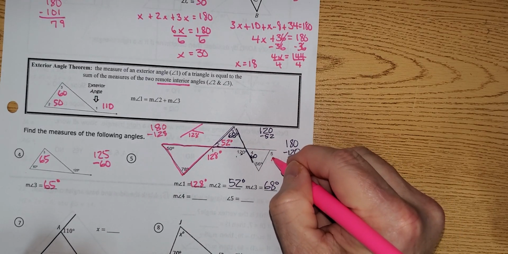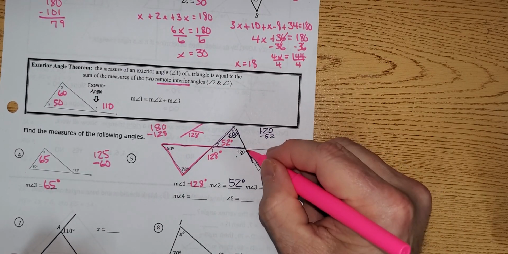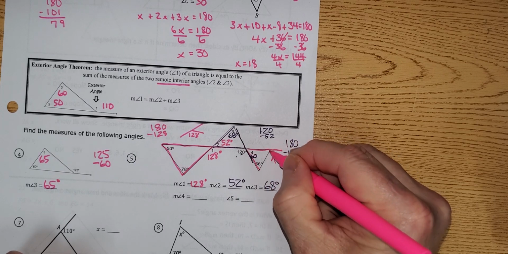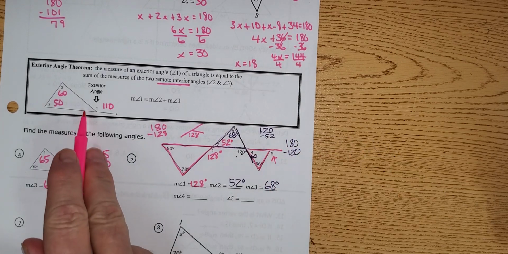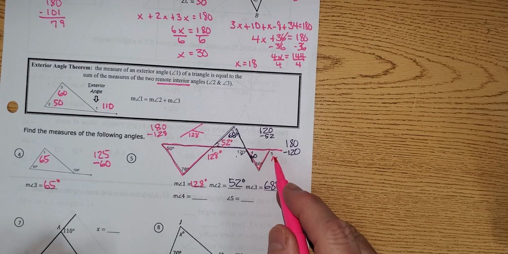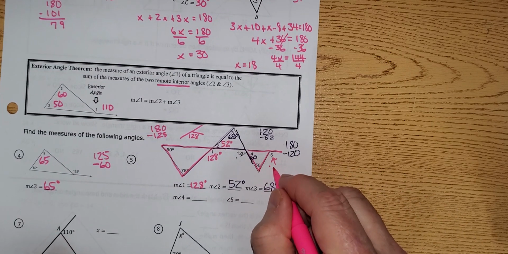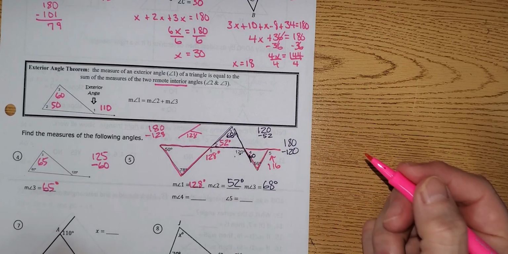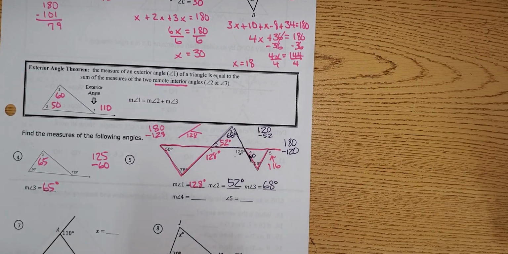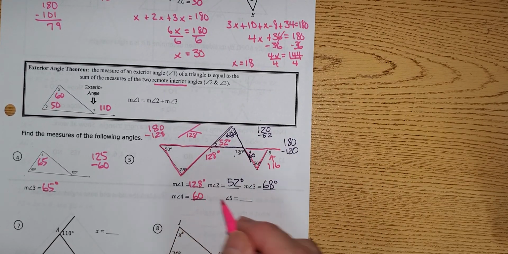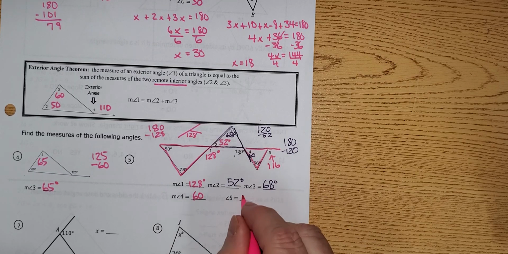This is the exterior angle for these two remote interior angles. So it's an upside down exterior angle like this, right? With angle 5 being the exterior angle. So these two add up to be this one, which is 116. Okay. So angle 4 was 60 and angle 5 was 116.